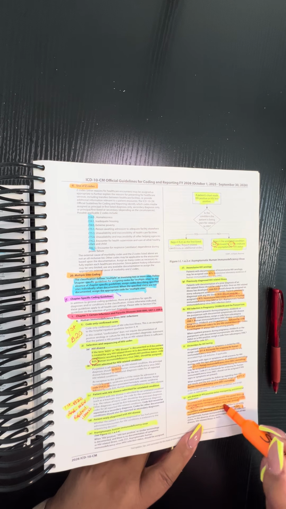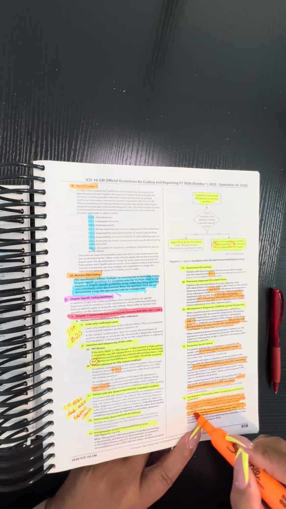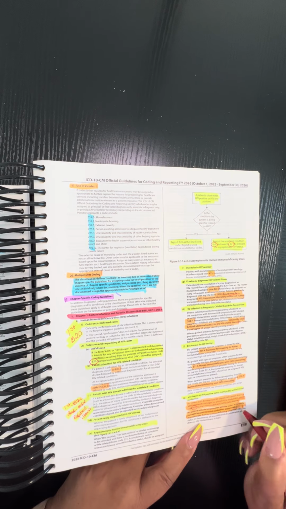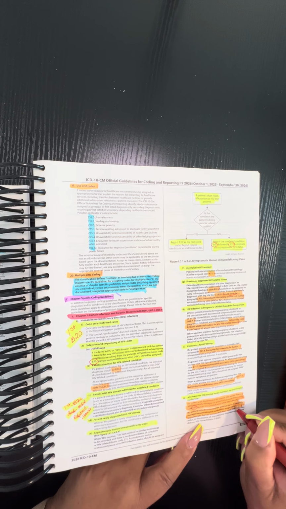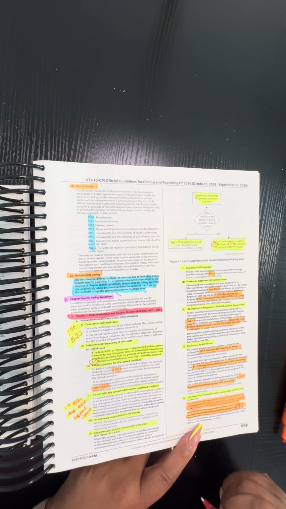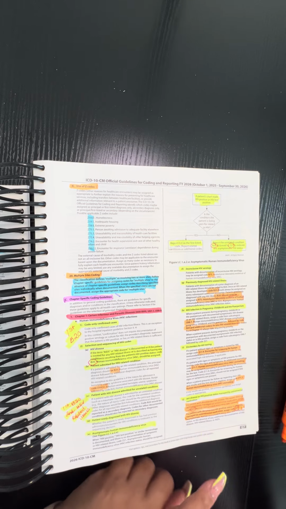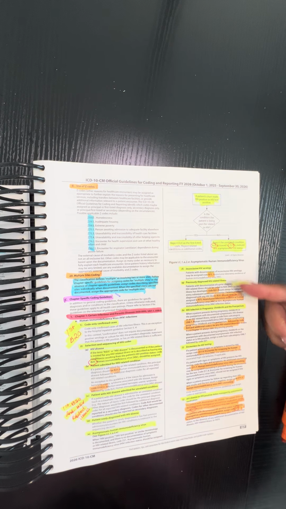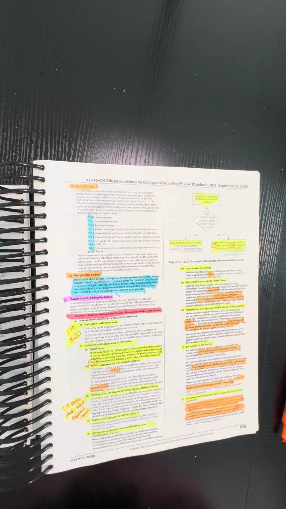And this is just if they're documented positive. They have no signs. So let's go ahead and circle that Z21. All right. So that's how it should look throughout your book when we put these things in here.